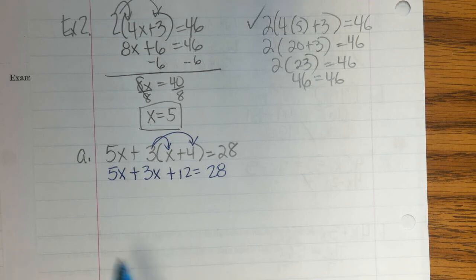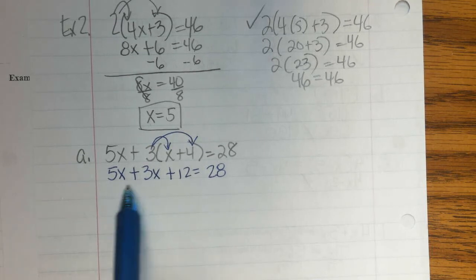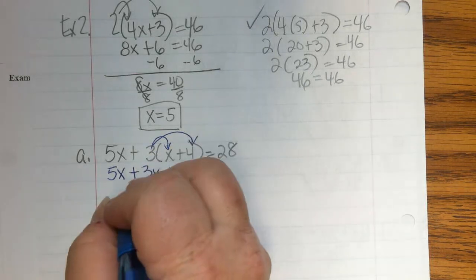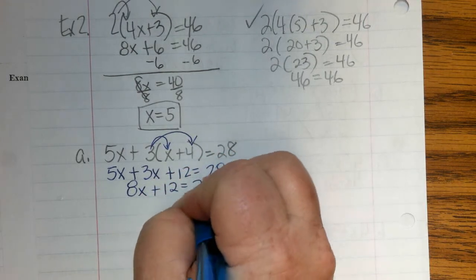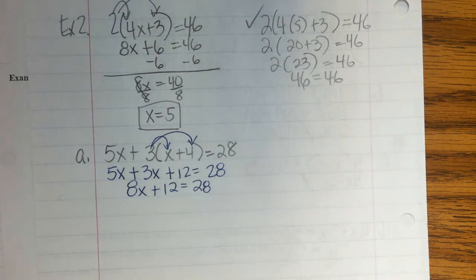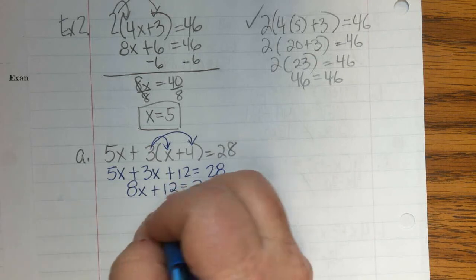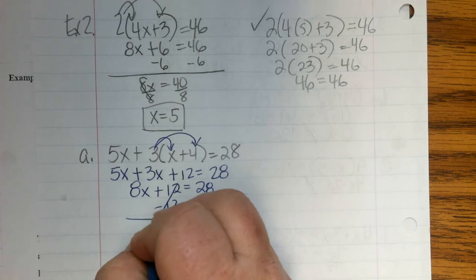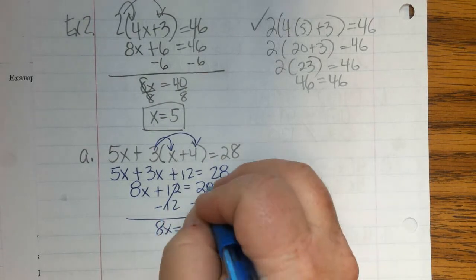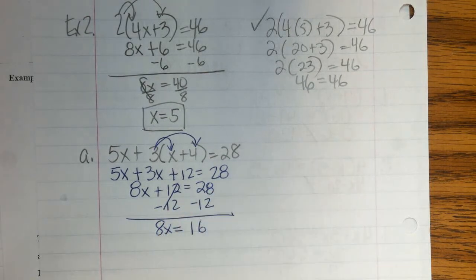Okay. You want to combine like terms. We've done this. 5x plus 3x is 8x plus 12 is equal to 28. You're going to subtract 12 from both sides. 8x is equal to 16.